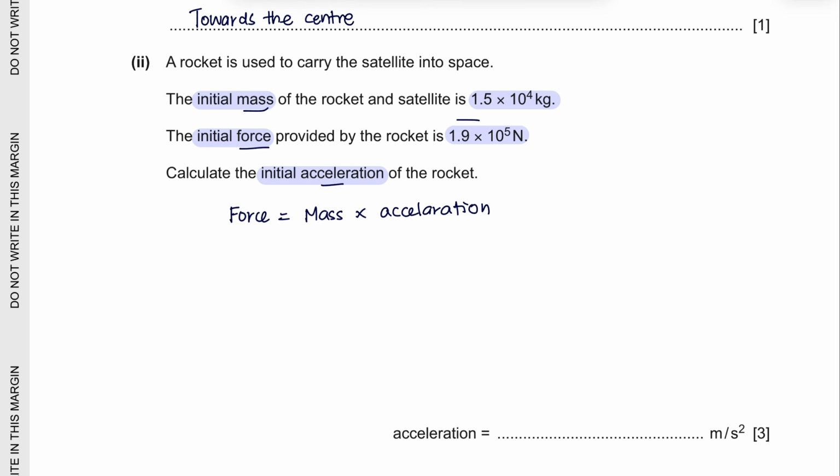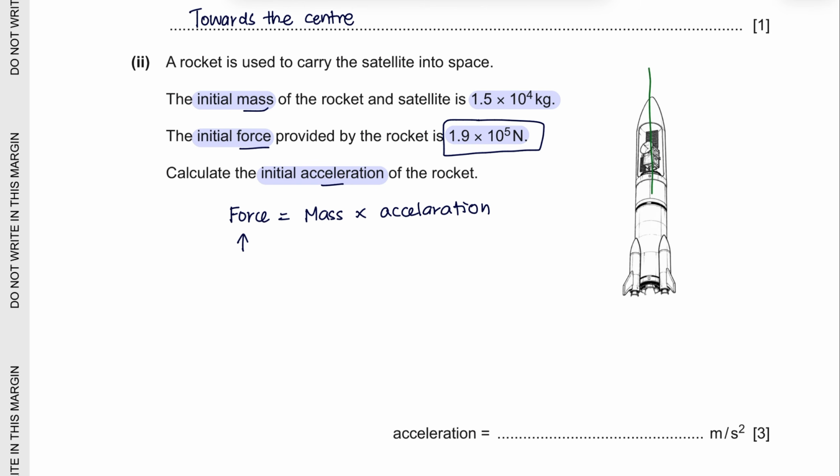It says here that the initial force provided is 1.9 times 10 to the power of 5 newtons. However, we can't substitute that into our formula because there are two different types of force acting on the rocket and satellite. The initial force provided by the rocket is 1.9 times 10 to the power of 5 newtons, and this acts upwards. However, you should not forget that there is another force acting on the rocket here, and that would be the force that pulls the rocket downwards.